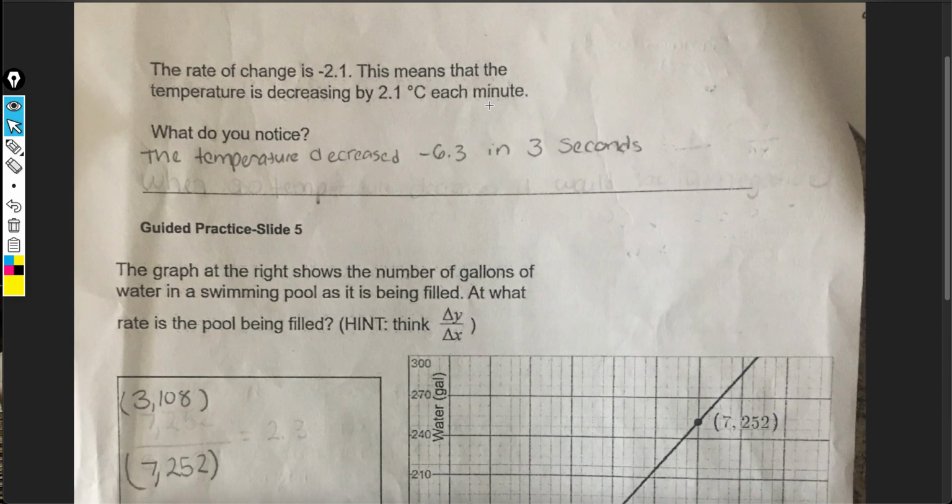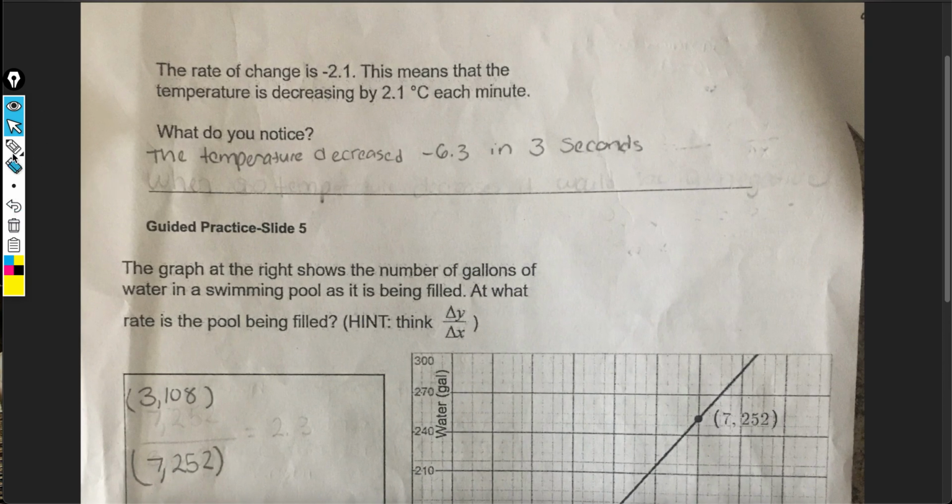Yeah, gotta zoom in. I'm gonna just write it short to make it easier. So I would say the temperature decreases negative 6.3 degrees Celsius in 3 minutes. Got it? That would be pretty much it. Now, let's go down here really quick, shall we?